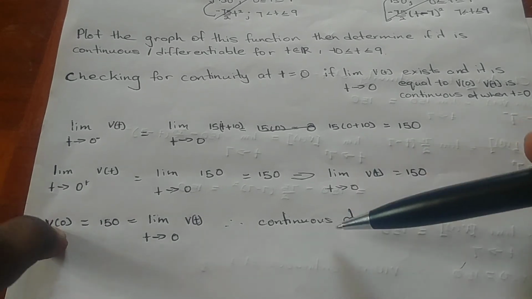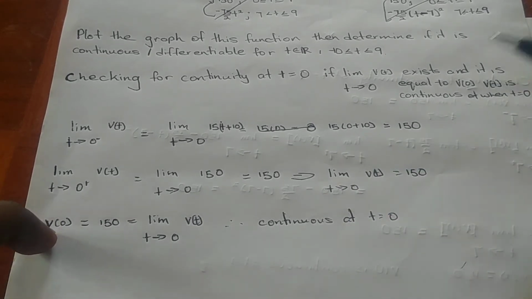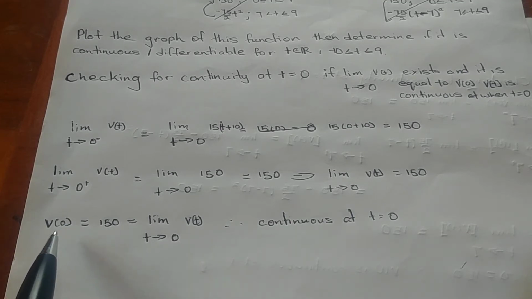We also need to know that there is a function value at v of 0. If there is not a function value, it's obvious that it's not continuous. So we check for v of 0.